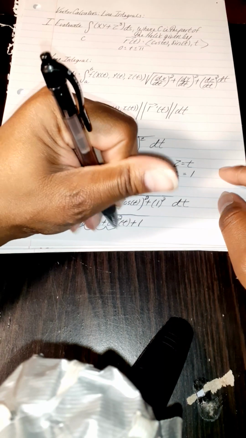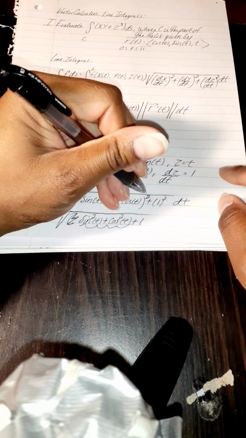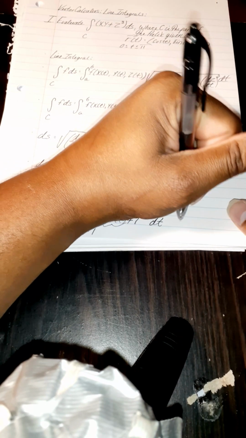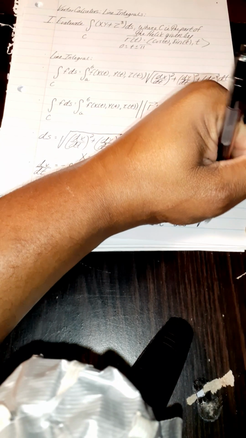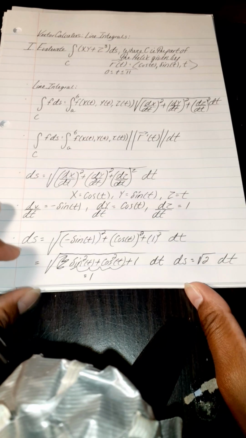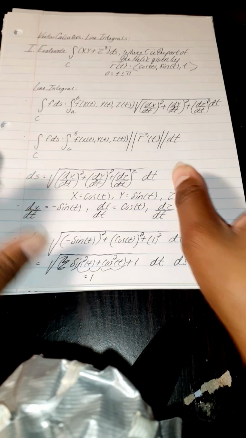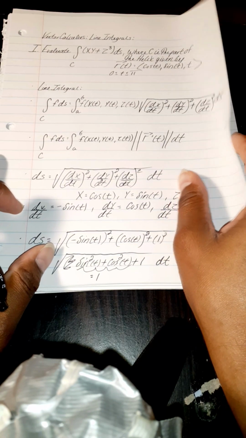And recall that sine squared of t plus cosine squared of t is 1. So essentially ds is equal to the square root of 2 dt. Hopefully you were able to see how I got there. Then we just plug it in here and evaluate the integral.